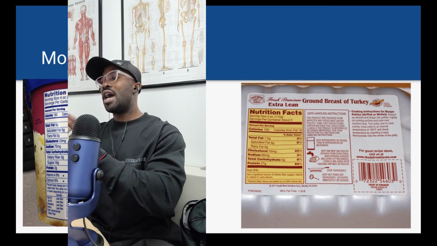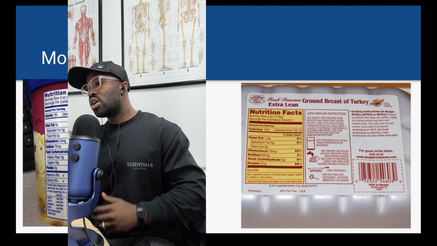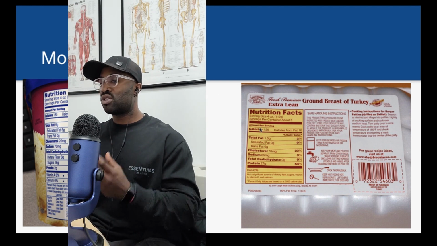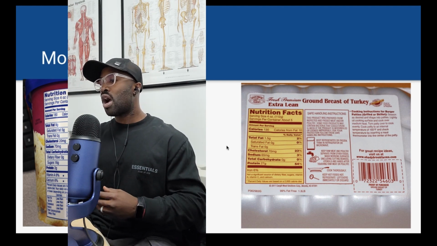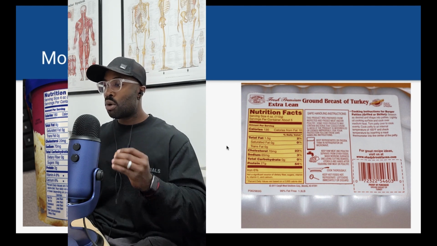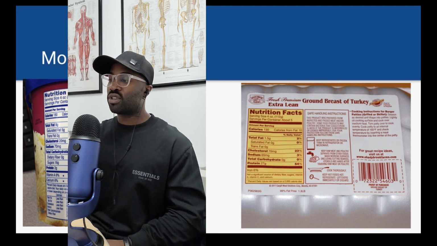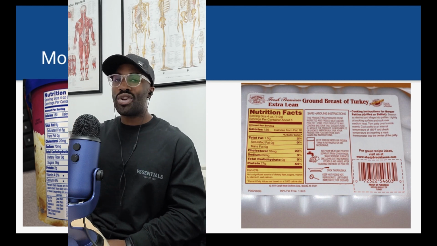If you were to look at the ground breast turkey, you can see here it actually says the serving size as well, which is 4 ounces. There's 4 ounces per serving, and per serving there are 130 calories.